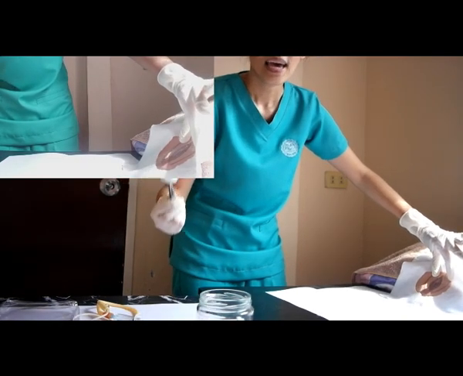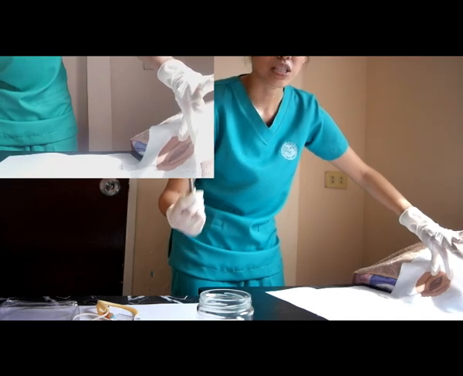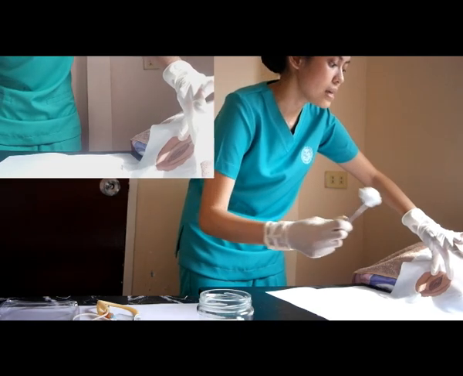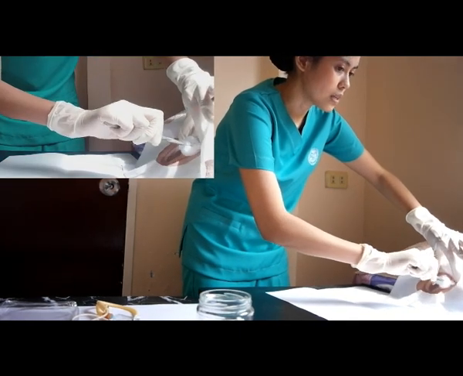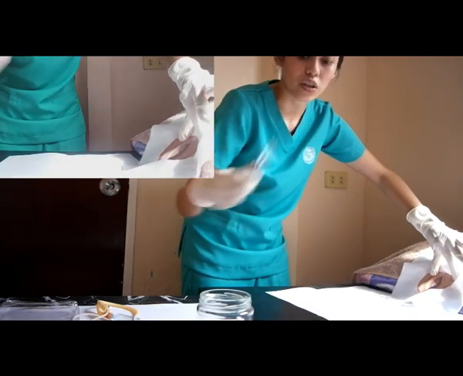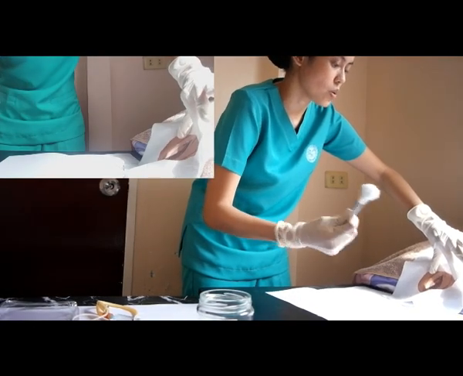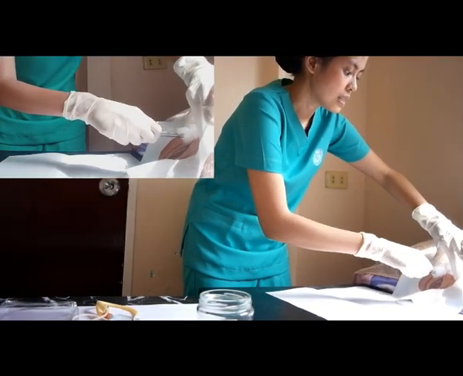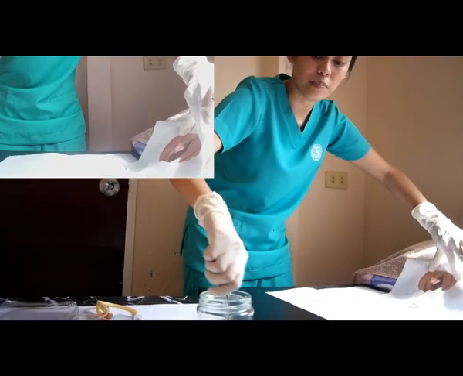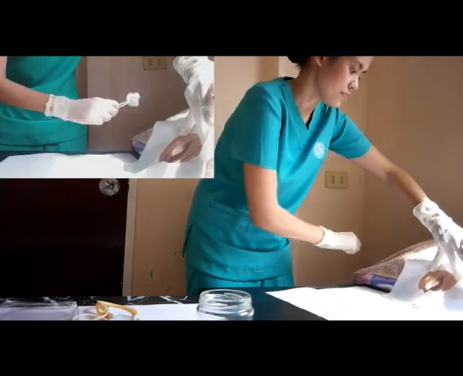So the technique in cleansing the meatus is from farthest to nearest in an antero-posterior direction. So first we're going to wipe the left side, which is farthest from me, top to bottom. And we're going to use another cotton ball. We will be using a cotton ball for each side. So nearest to me, which is the right side, top to bottom, and in the middle, top to bottom.